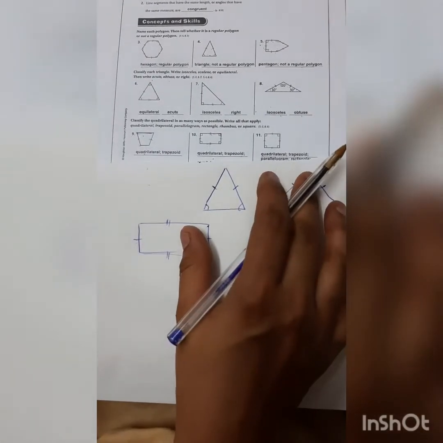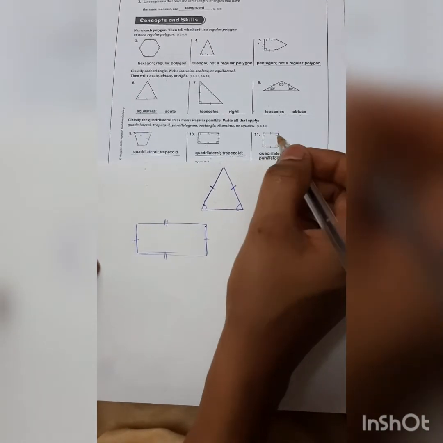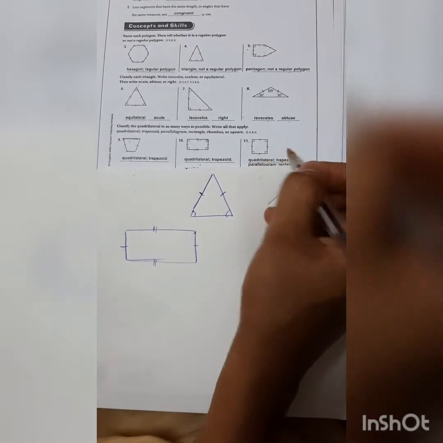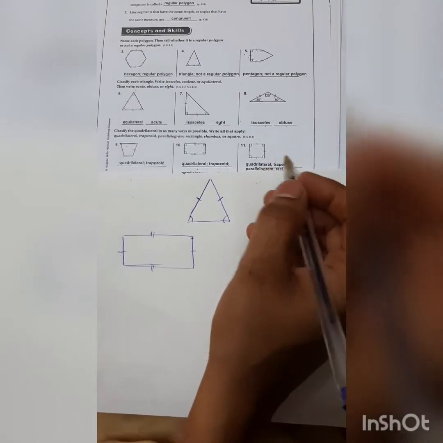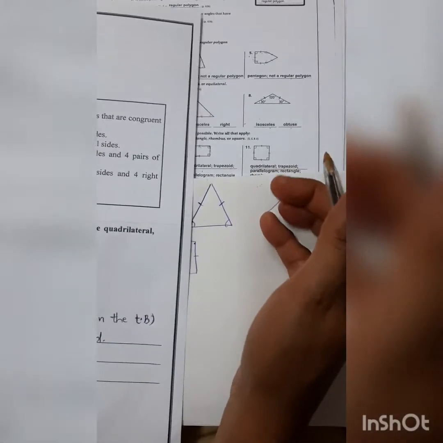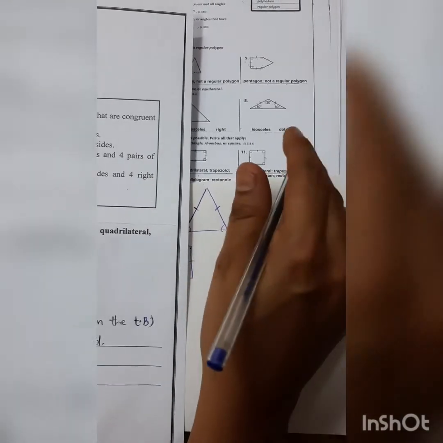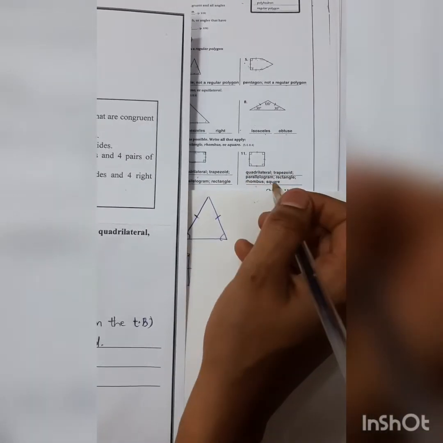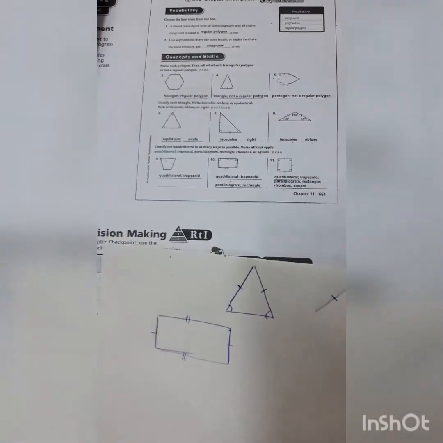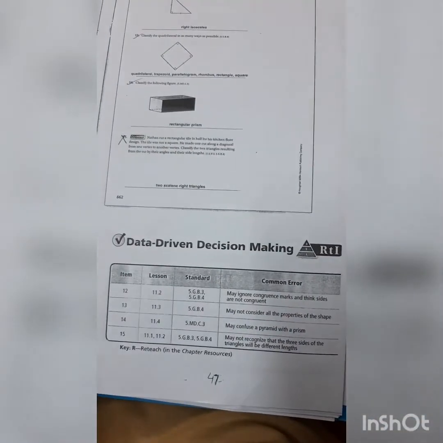Now this figure is a square, where it has four sides, so it is a quadrilateral and it satisfies all the conditions of a quadrilateral. It is a trapezoid also, a parallelogram also, a rectangle, a rhombus, and even a square. To be a square, it should have four right angles. Now turn the page, take out page number 662.